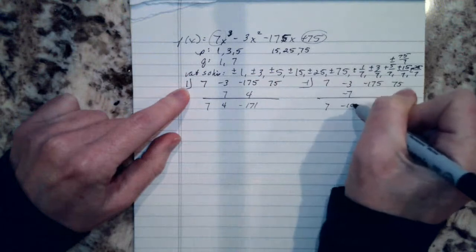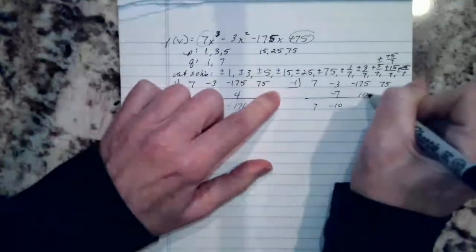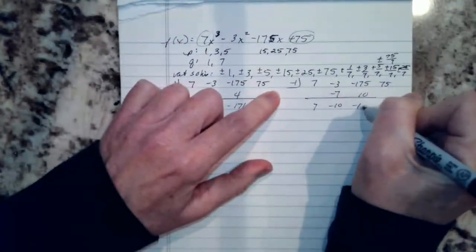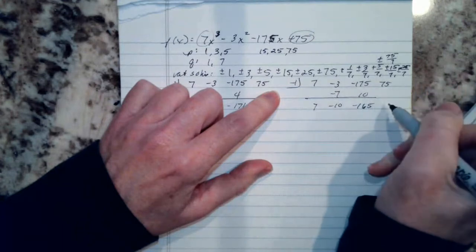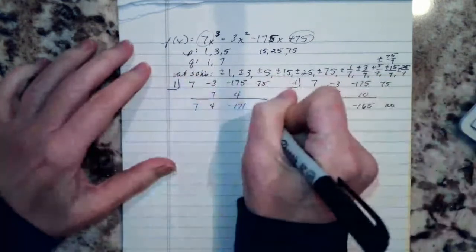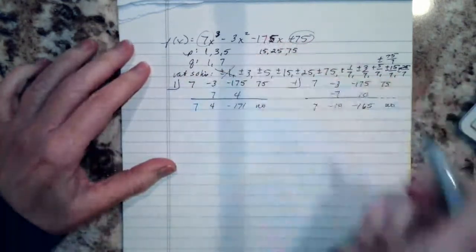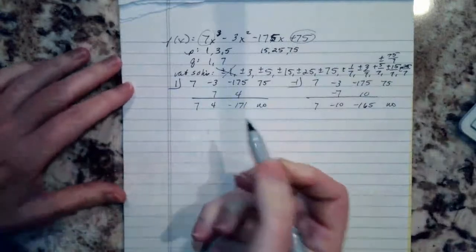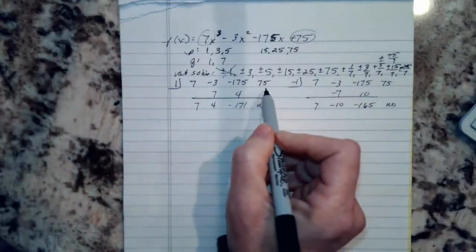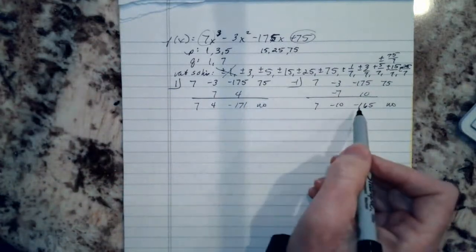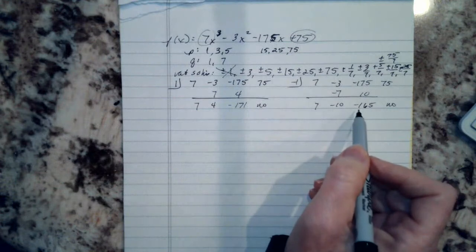So we get a -7, there's a -10, that's a +10. Now we're getting -165, this is not going to work. So this is a no, this is a no. So I'm going to cross out the 1s. We need something chunky here. We need to come up with a 75, and we're way too small.